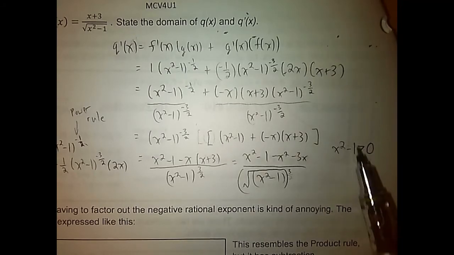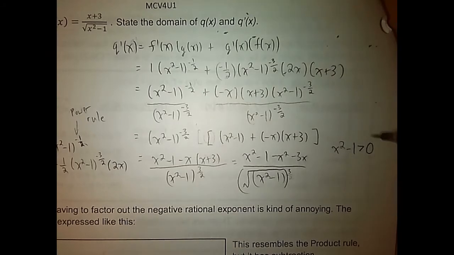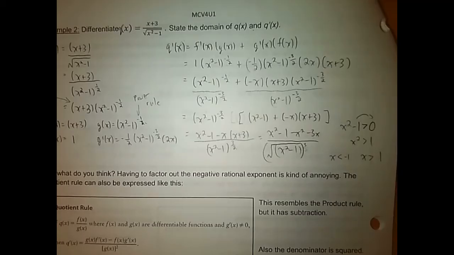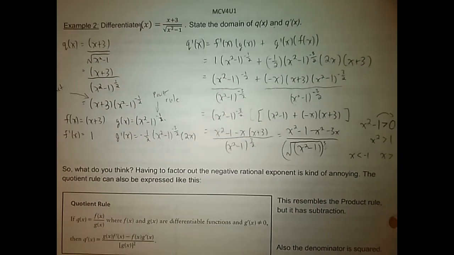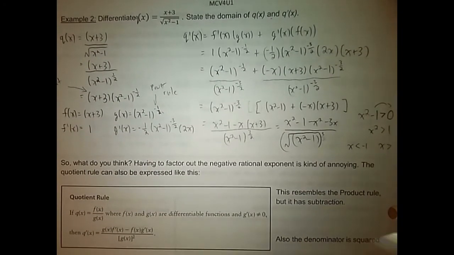So this has to be greater than 0, which if I isolate for this, I get x squared is greater than 1. So my x has to be less than negative 1, but x also has to be greater than 1. And that'll be my domain. So again, a lot of work being done here to do this. So what do you think?